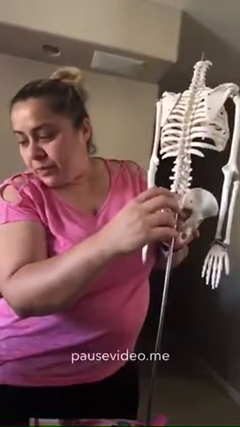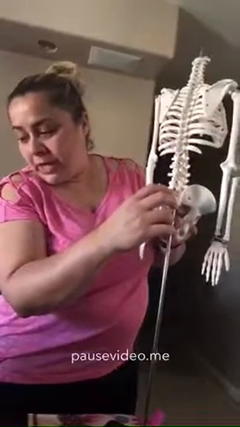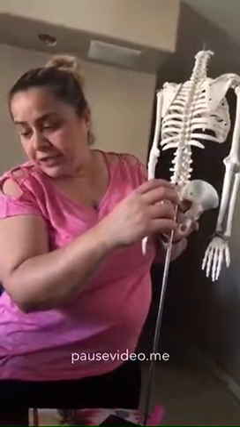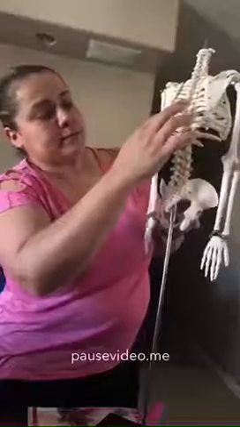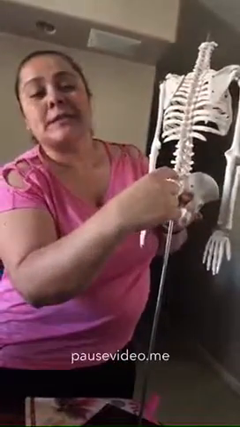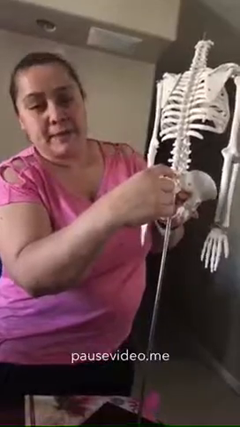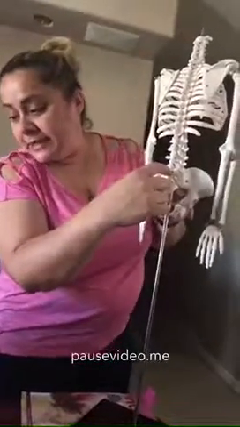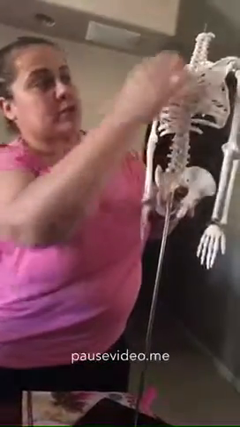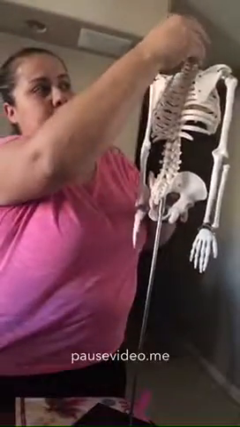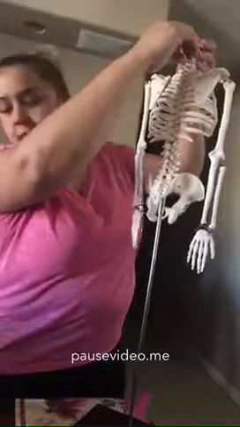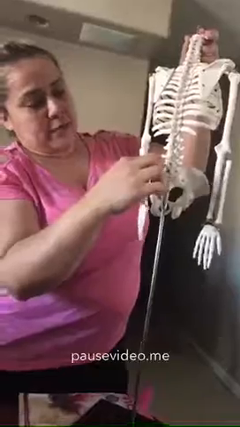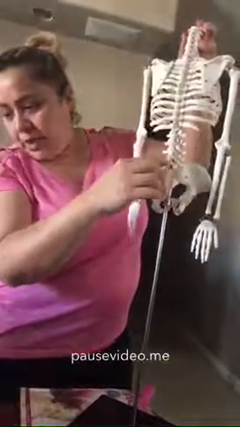The two primary curves are the thoracic, which are these up here, and the sacral. Those are the first ones that we developed as babies. The secondary curves are the cervical, which are the ones on the neck, and the lumbar here.